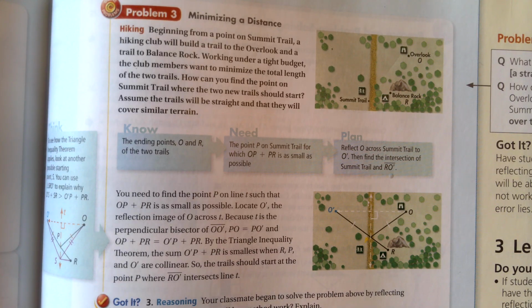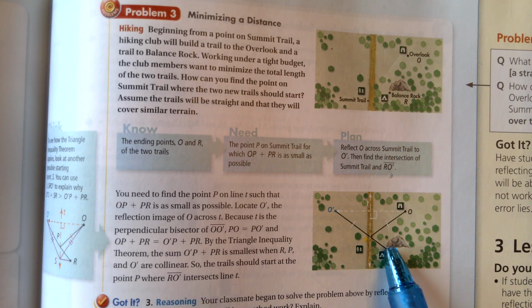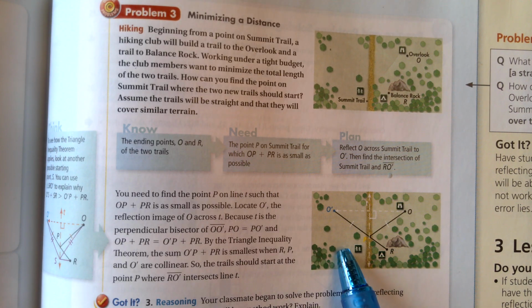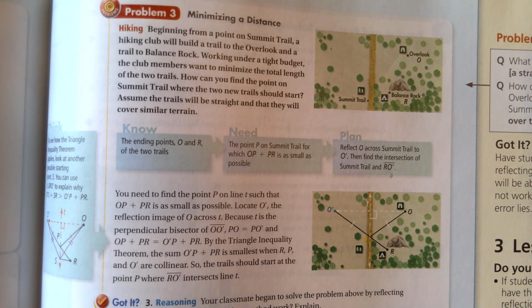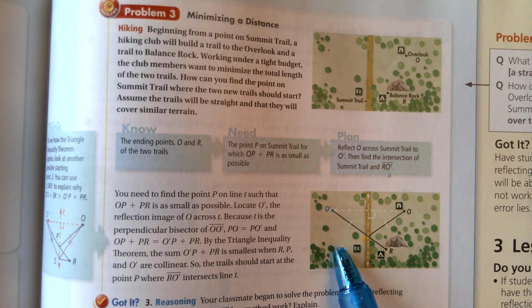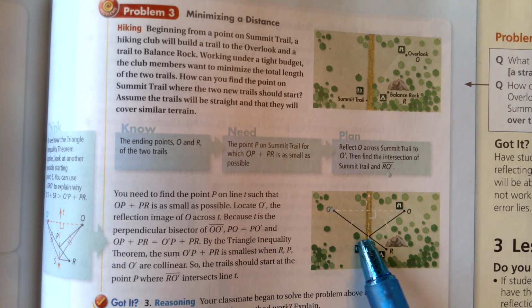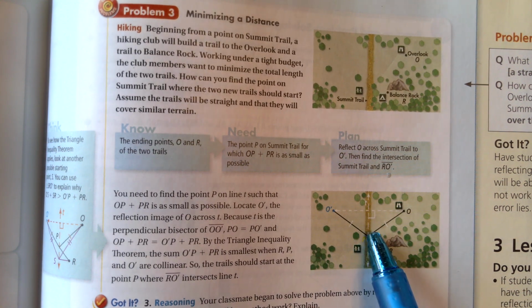Your classmate began to solve the problem by reflecting R. We reflected R over this line. Would that work? And the answer is yes. So if she reflected it over here, then she could connect the point through. It's still going to go through this point.